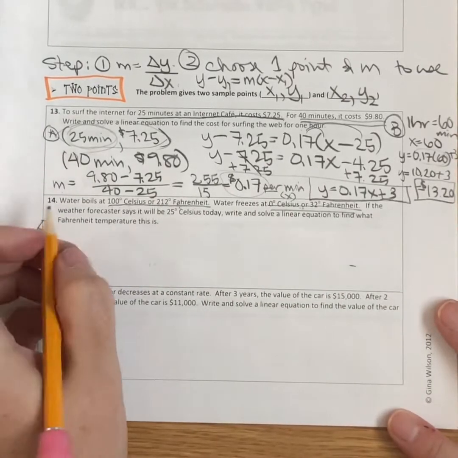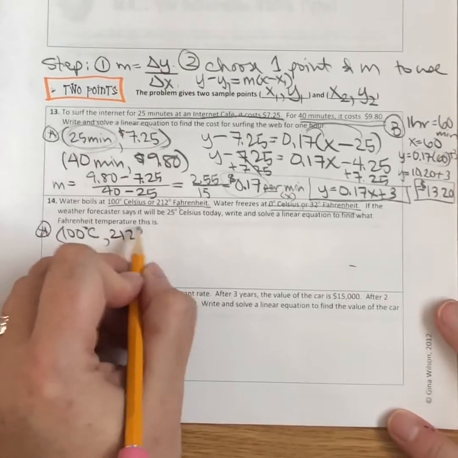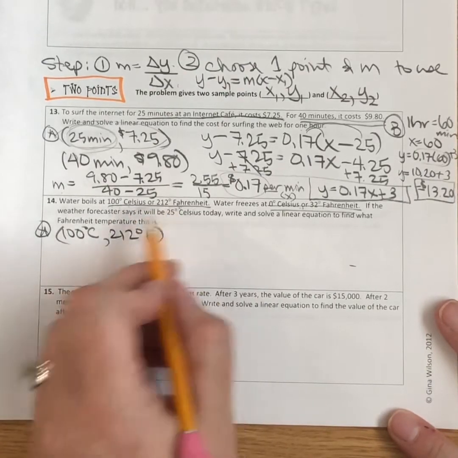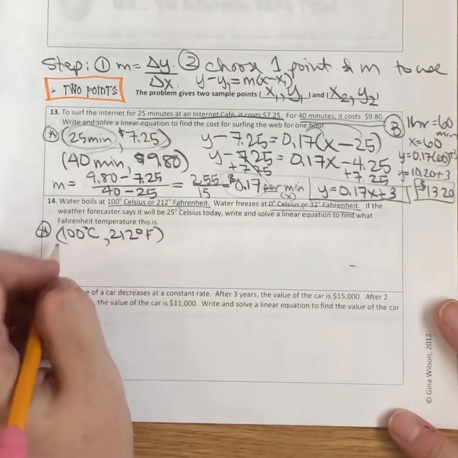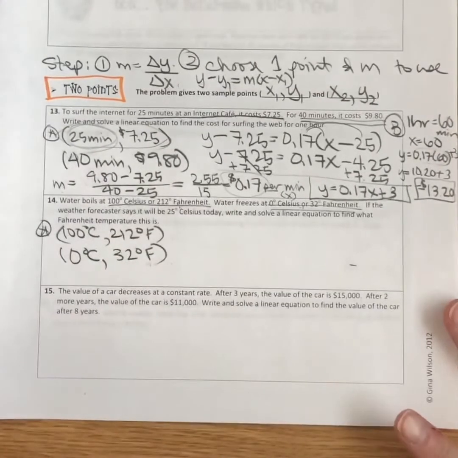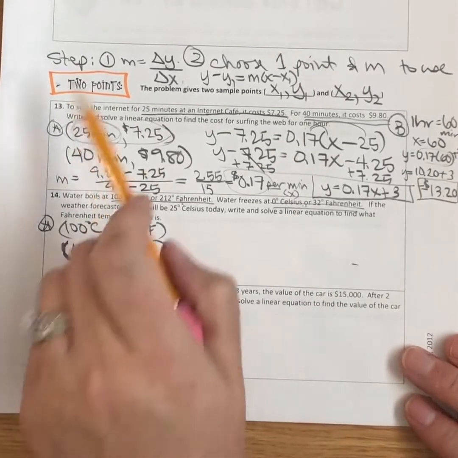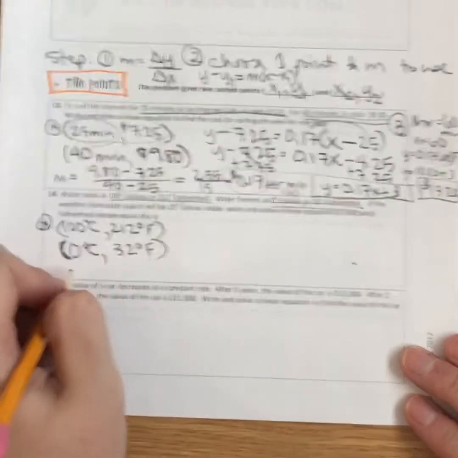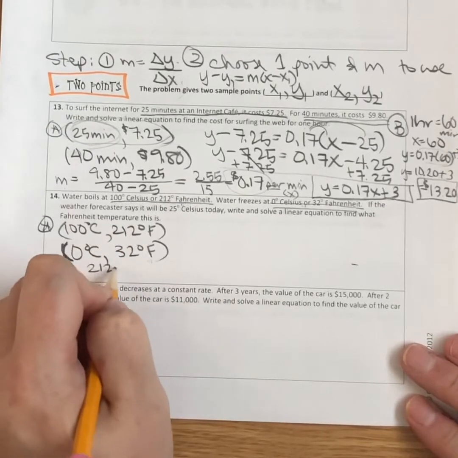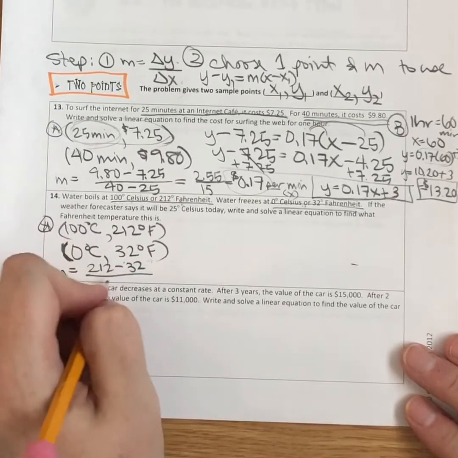So for part A, I'm going to have 100 degrees Celsius is our x and 212 degrees Fahrenheit is our y. That's one pair of related points, or information for 1 point. Then the second one is 0 degrees Celsius for the x and 32 degrees Fahrenheit for the y. So anytime we're given 2 points, we're going to use the delta y over delta x. So first thing we find is our slope. I'm going to be doing 212 minus 32 over the 100 minus 0.